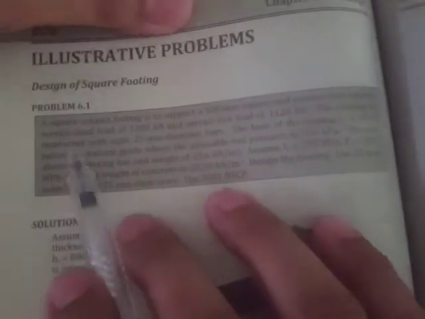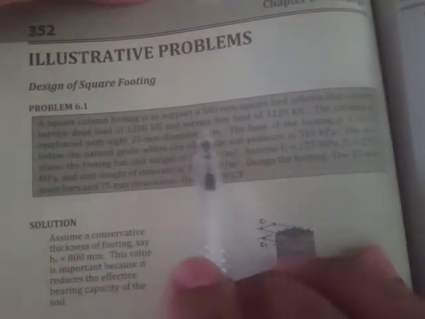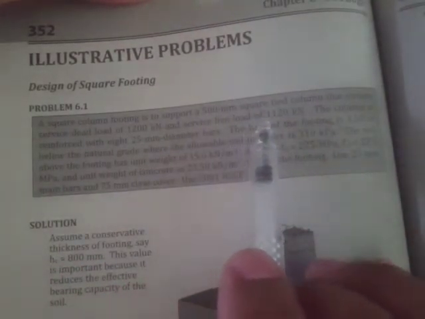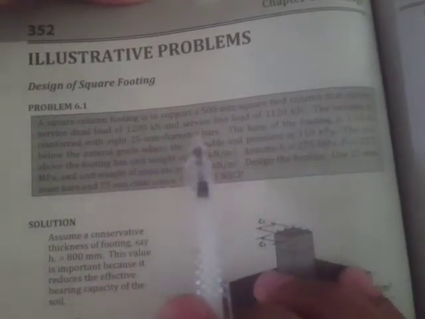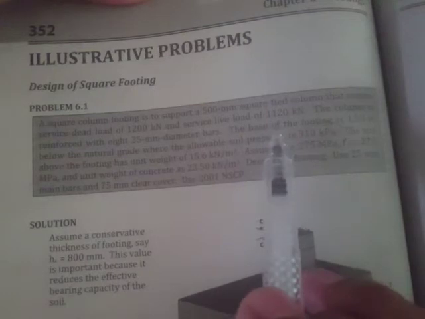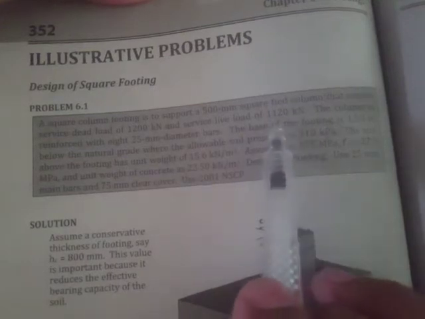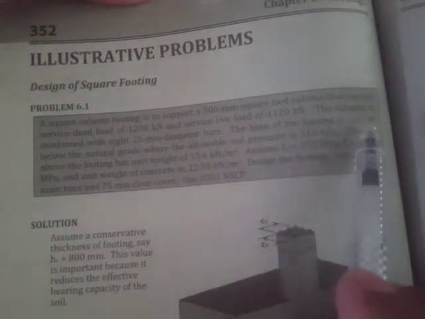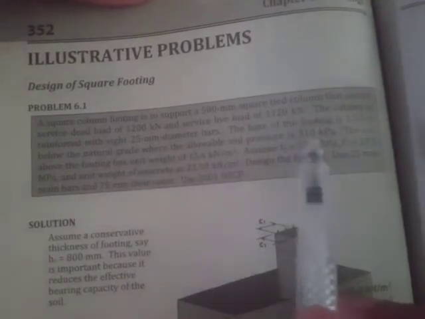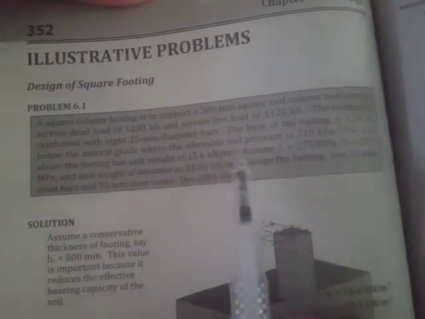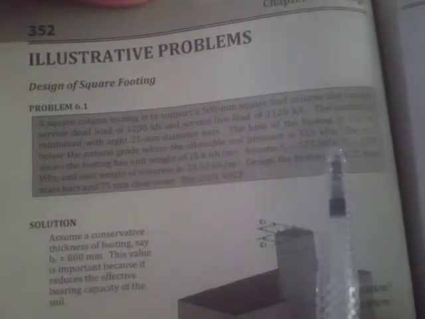It says here that a square column footing is to support a 500 square tied column that carries a service dead load of 1,200 kilonewtons and a service live load of 1,120 kilonewtons. The column is reinforced with eight 25-diameter bars. The base of the footing is 1.5 meters below the natural grade, where the allowable soil pressure is 310 kilopascals.